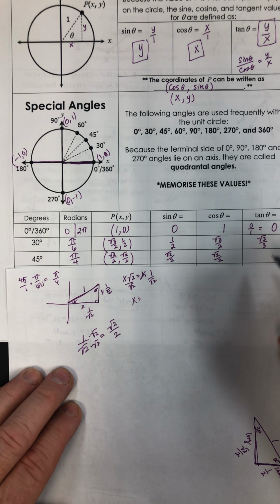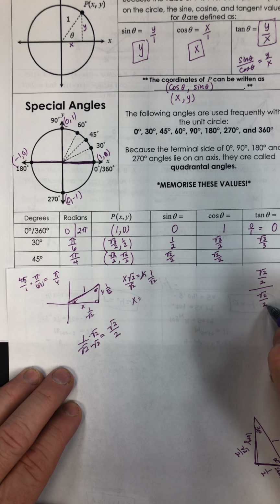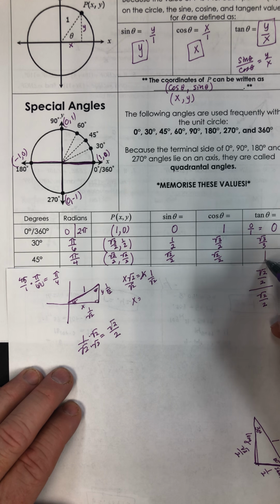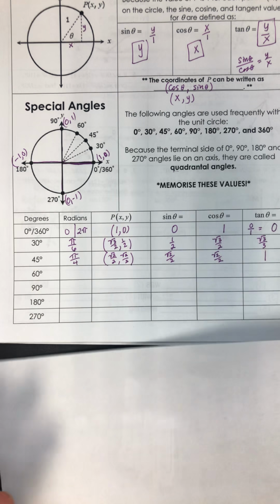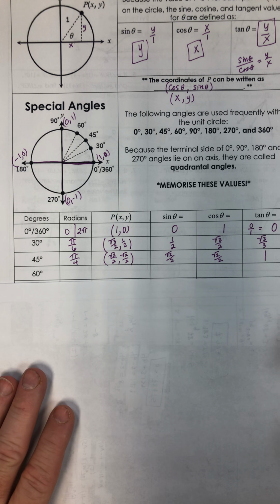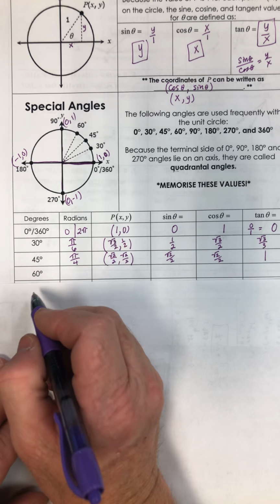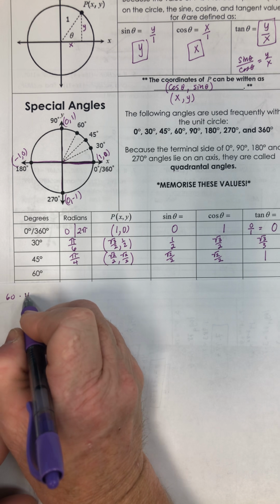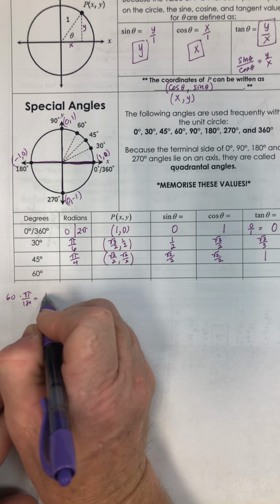And then tangent, if you take the square root of 2 over 2, which is the y value, over the square root of 2 over 2, which is the x value, well, you're dividing the same thing. So that's just 1. Anything divided by itself is 1. For 60, if we change 60, we're going to times by pi over 180, we get pi over 3.